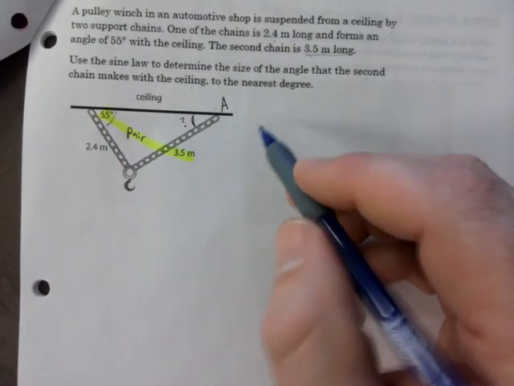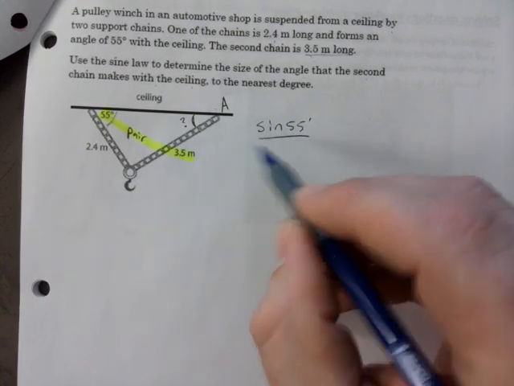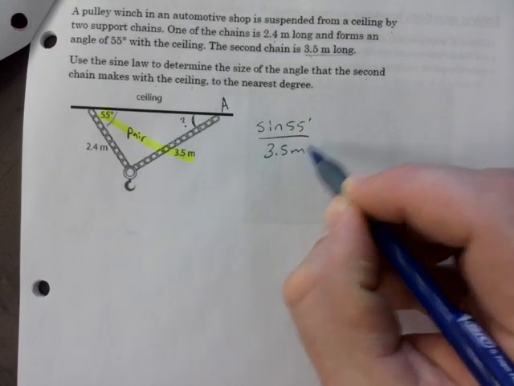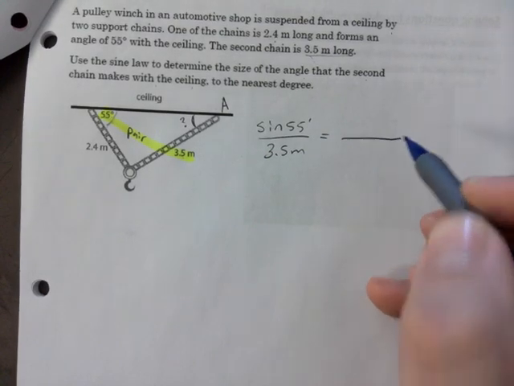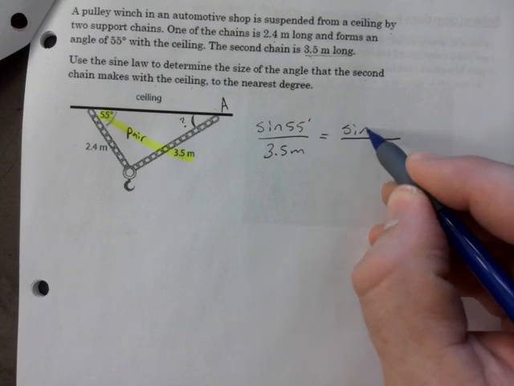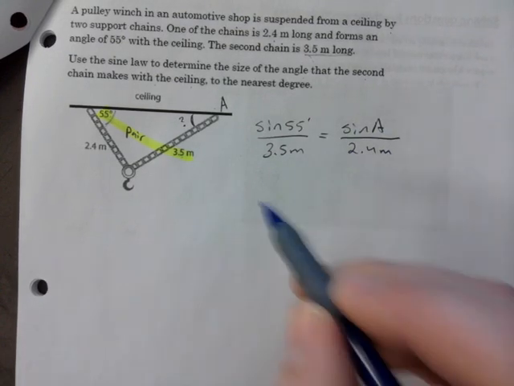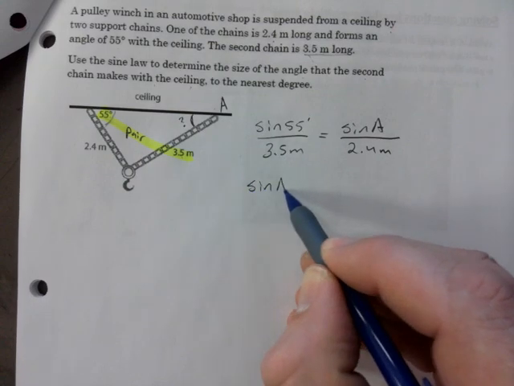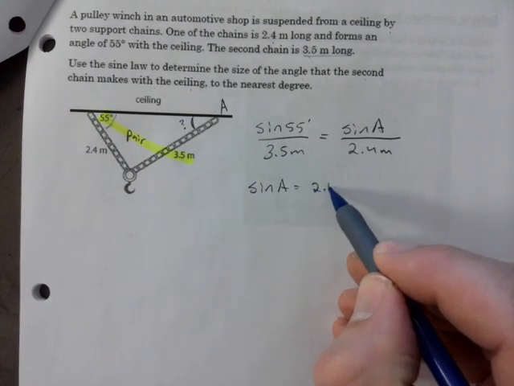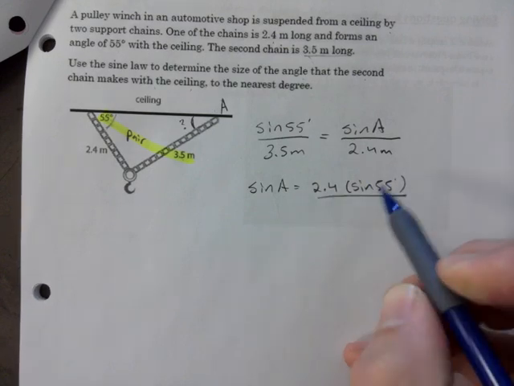So you know it's sine law, right? Sine of 55 over 3.5 meters. We're not going to go nearest degree, we're going to go 2 decimals. Equals sine of A over 2.4. And so for sine of A, a lot of you are skipping one step that I'm about to show you, so don't skip it.